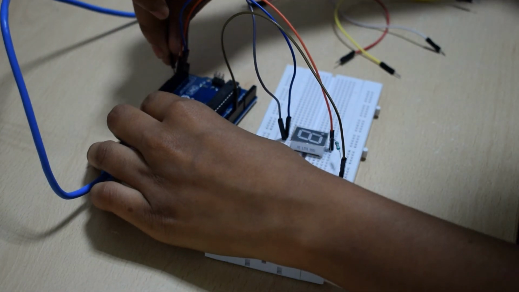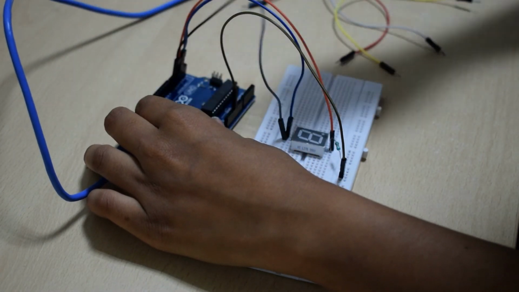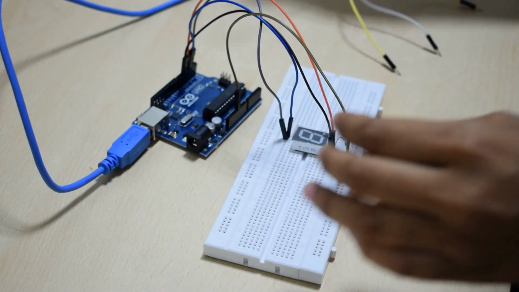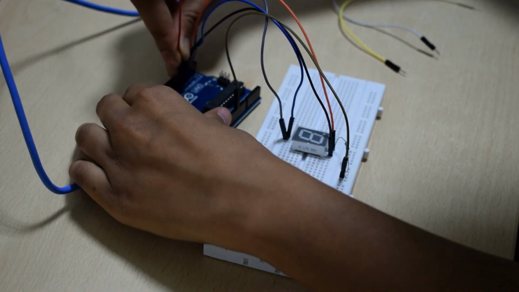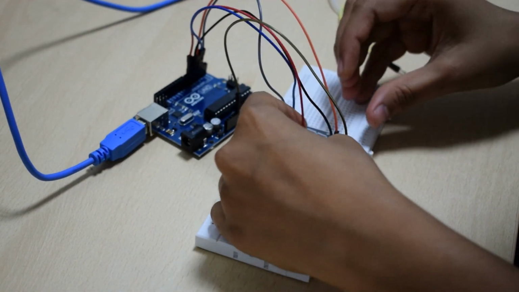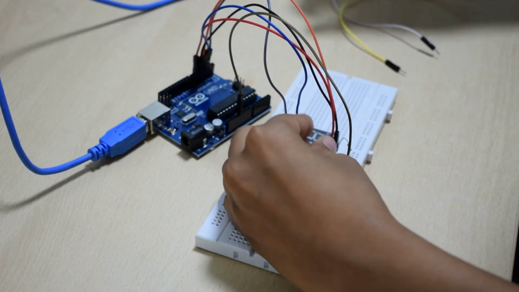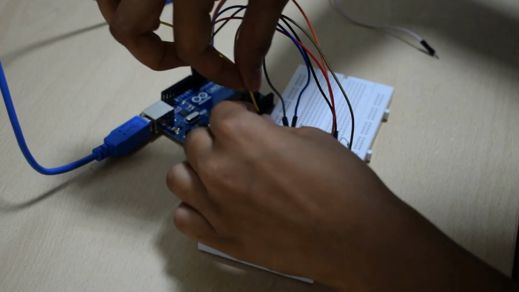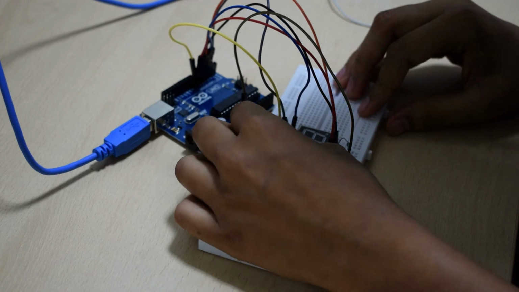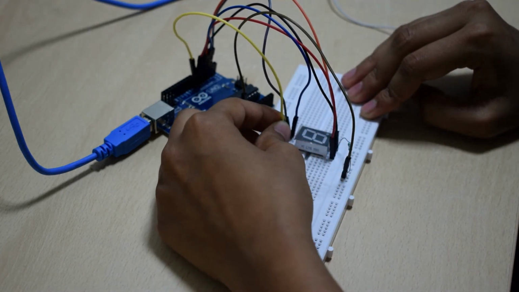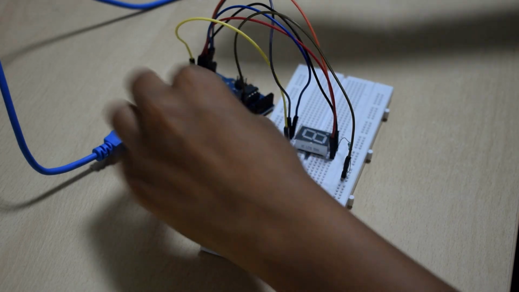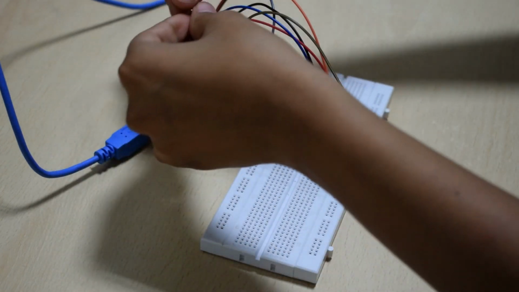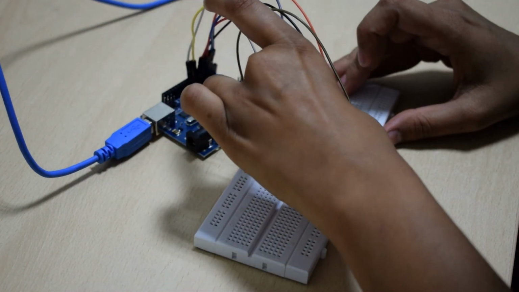Next, connect 5th pin on the Arduino to the D pin on the 7th segment, 6th pin on the Arduino to the E pin on the 7th segment, 7th pin from the Arduino to the F pin on the 7th segment, 8th pin on the Arduino to the G pin on the 7th segment.